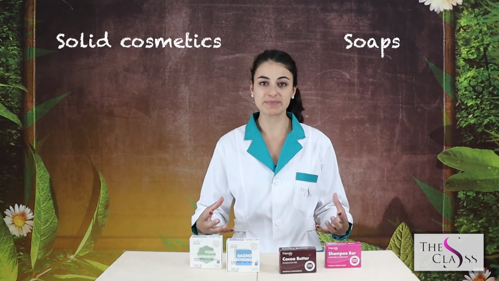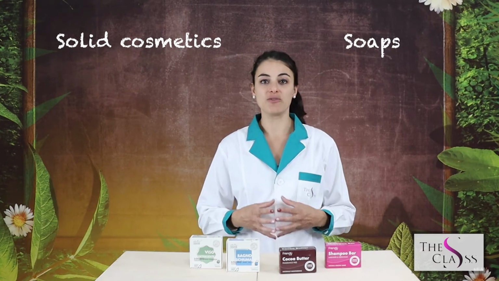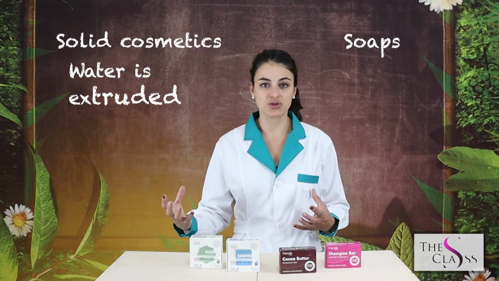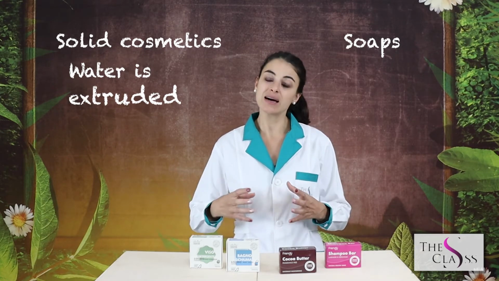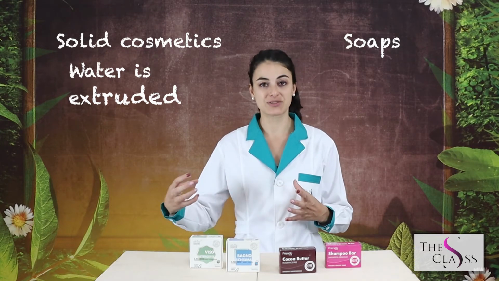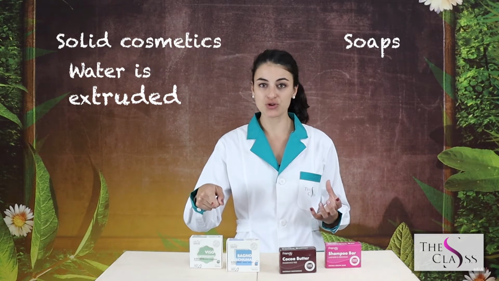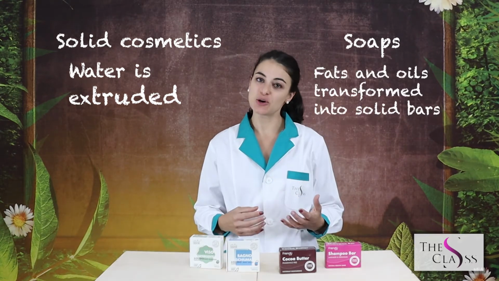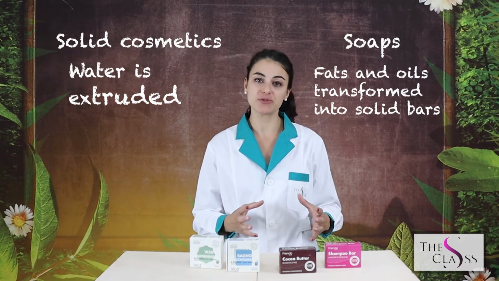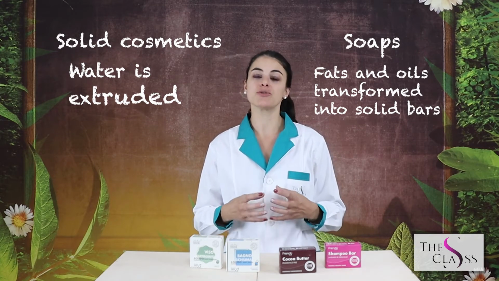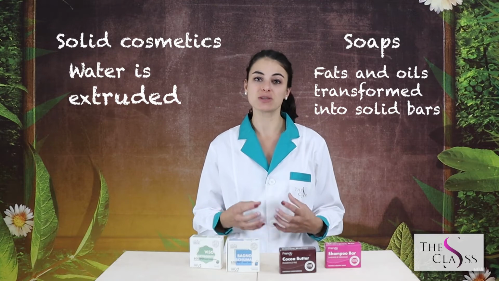So the difference is mainly in the process of production. Solid cosmetics are obtained through extrusion, so they are pressed until the water is extrapolated and all you are left with is a solid block. I will show you what it looks like in a minute. Soaps instead are obtained through saponification, which means adding lye to fats and oils in order to transform them into a solid bar.